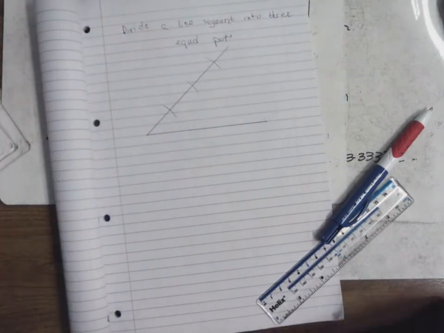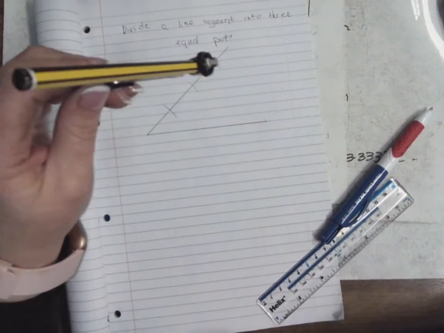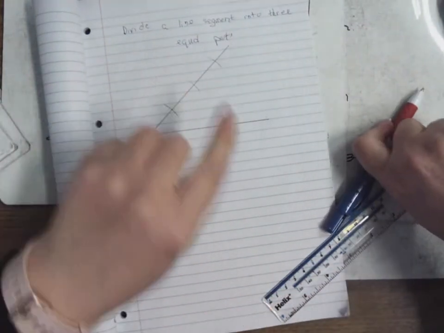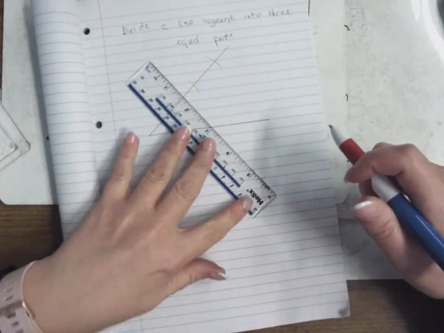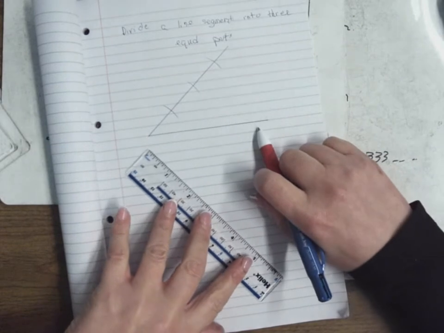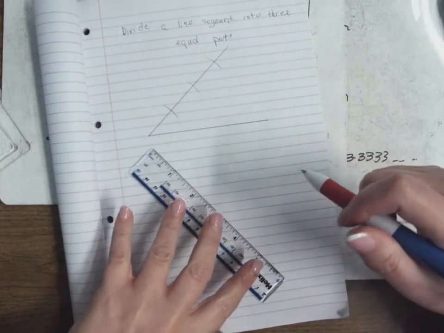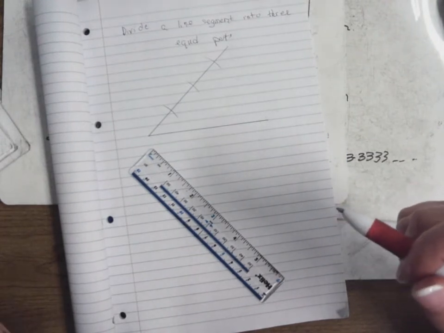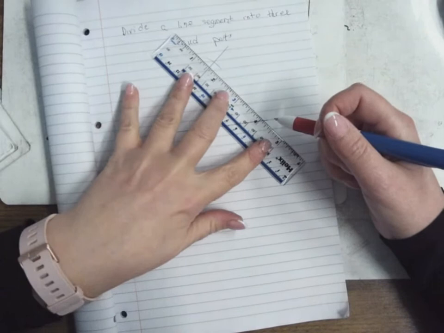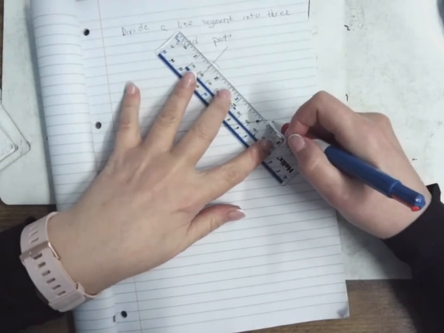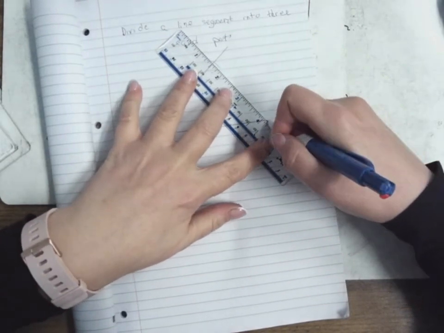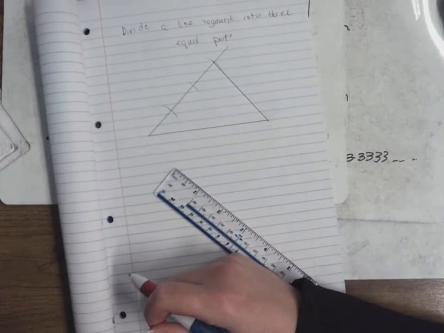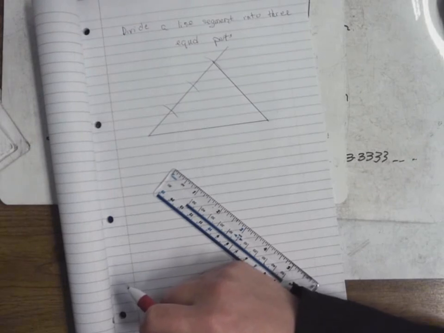So you end up with a line with 3 arcs in it. Now, where the third arc cuts the line, join that to the end of the original line. So it needs to go to the end of the original line. This is where people go wrong. They don't join it to the end of the original line. So it has to go to the end of the original line. So it looks like a triangle now.